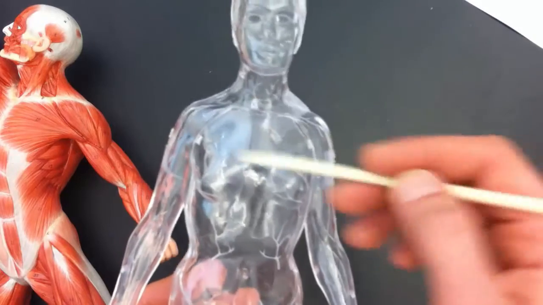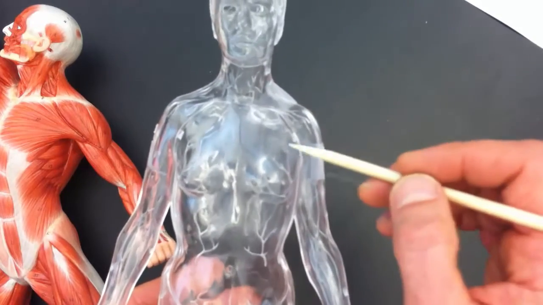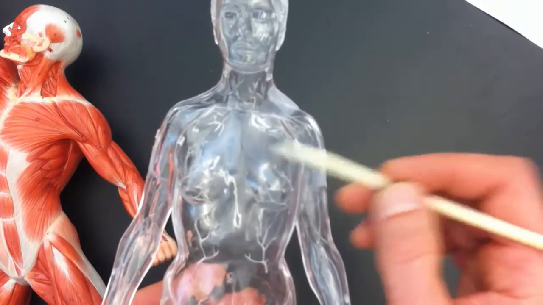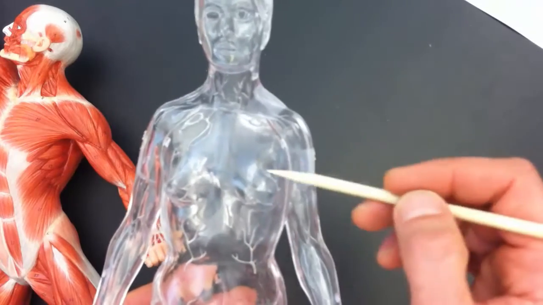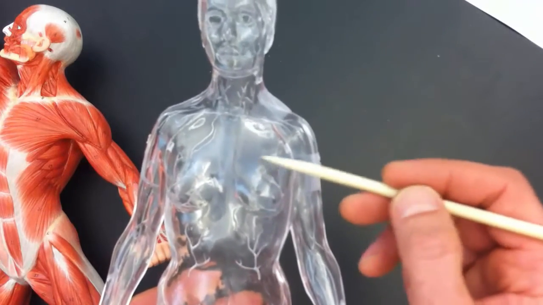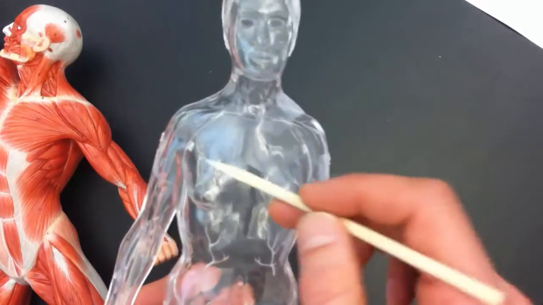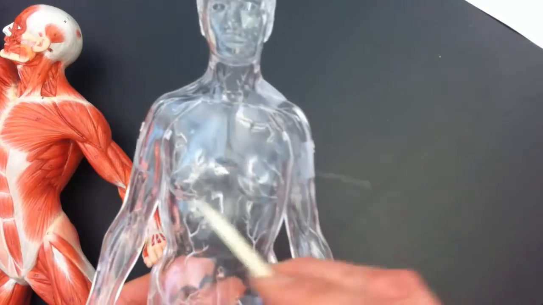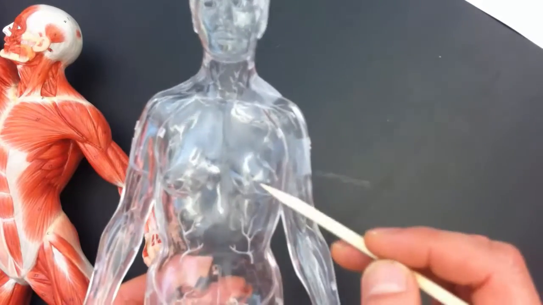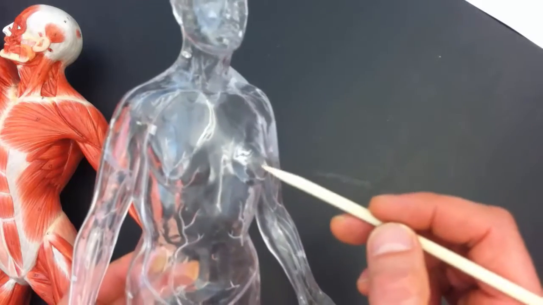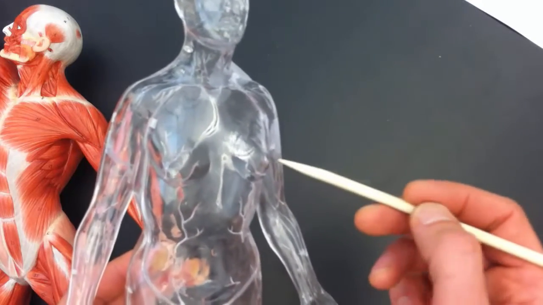The thoracic region has a couple of regions inside of it, the left and right pectoral regions. Under here we would have the pectoral muscles, and we have the right and left mammary regions, referring to the breasts or the nipple, of course.